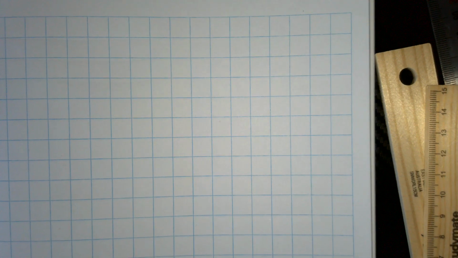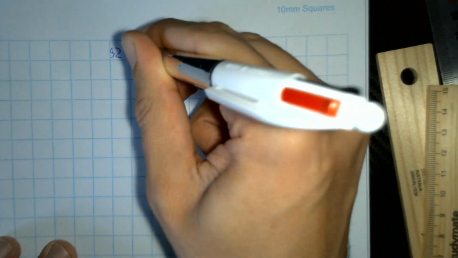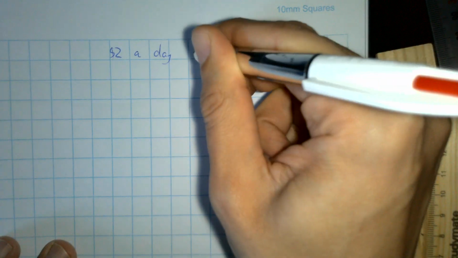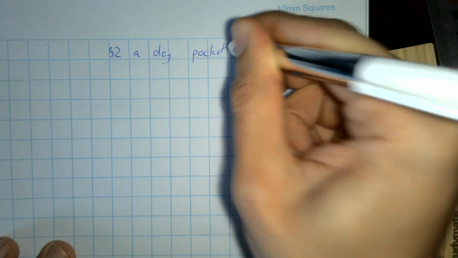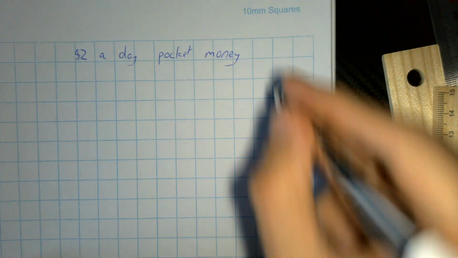Hello everybody. Today I'm going to be showing you some linear equations, equations that will make straight lines on a graph. So I'm just going to make up a little example. Let's say you get $2 a day pocket money. I'm just going to write that down. $2 a day pocket money. And let's say that goes for 4 days.